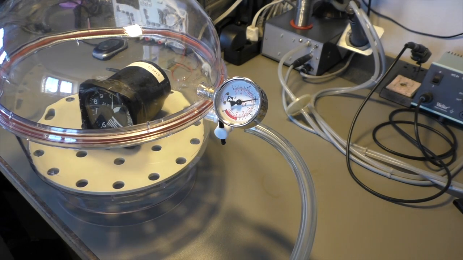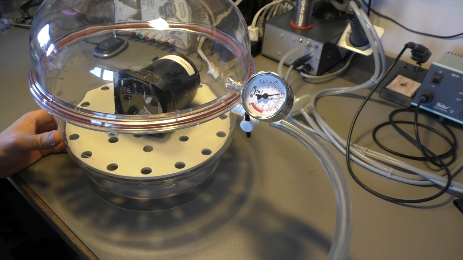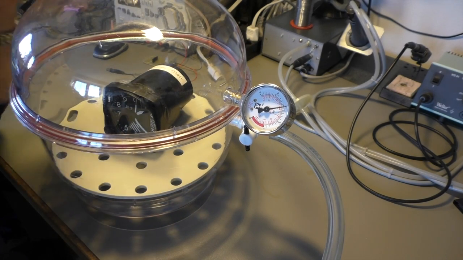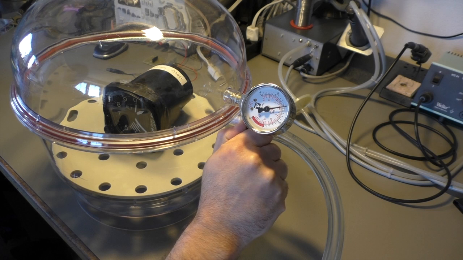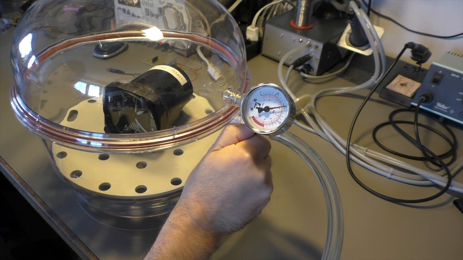Close the valve. Okay, let's see what happens. I open the valve now.